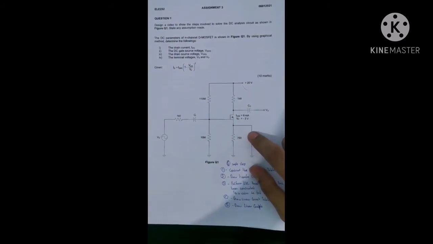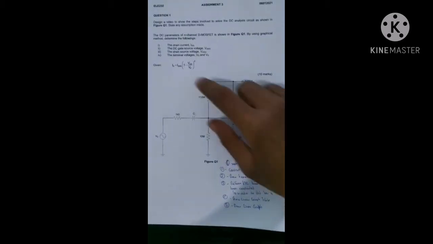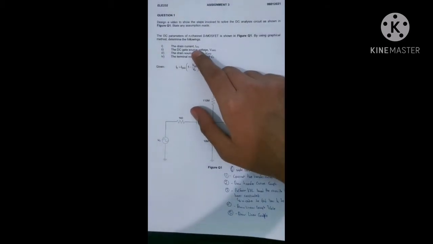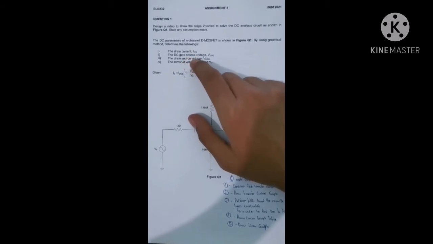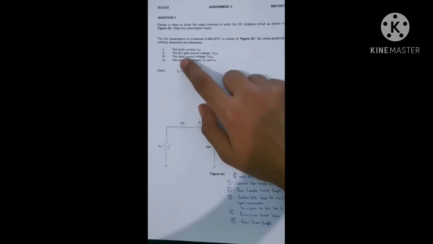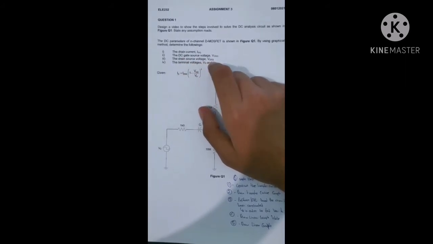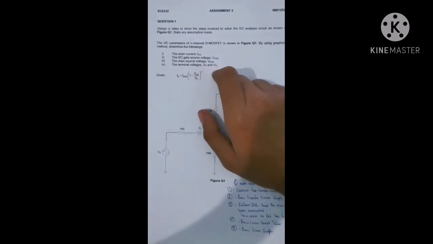Based on the question, we need to find the drain current, which is IDQ. The next one is the DC gate source voltage, which is VGSQ. The third one is the drain source voltage VDSQ, and the last one is the terminal voltages VS and VD.